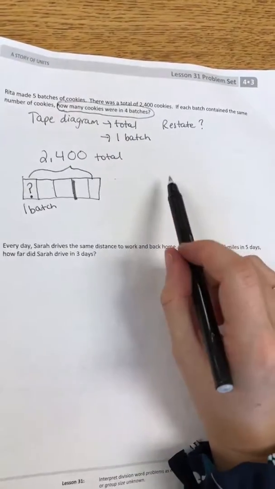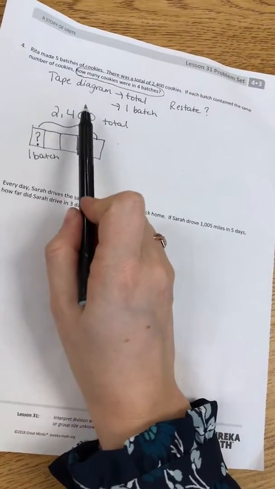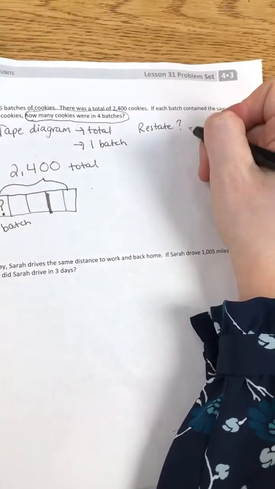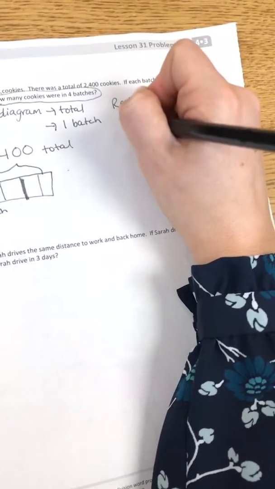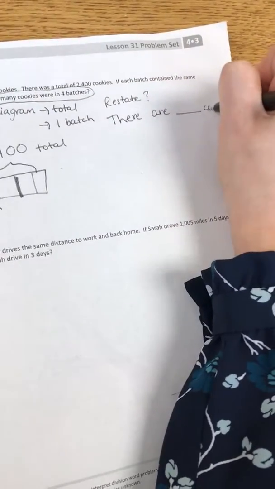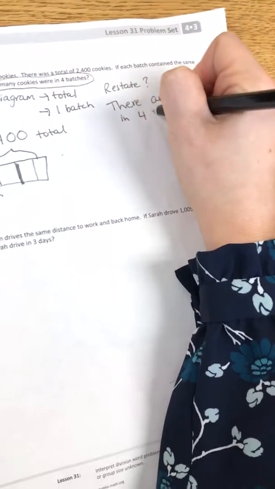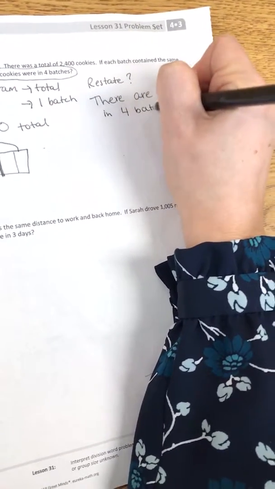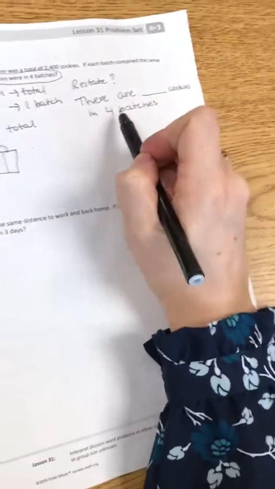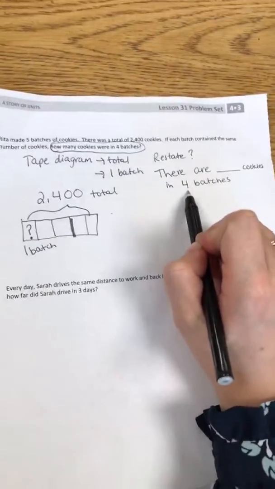And then restating the question, it was tricky. It's not just how many cookies are in one batch, okay? It wants to know how many cookies were in 4 batches. So, there are blank cookies in 4 batches. So, even though my question is asking me for 4 batches, this is a 2-step problem.